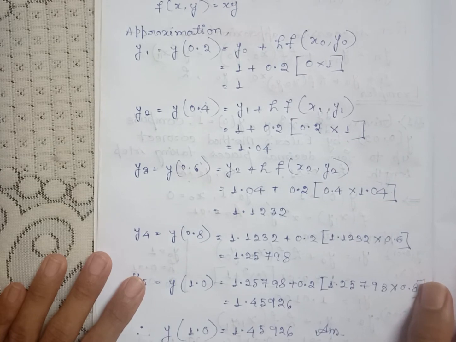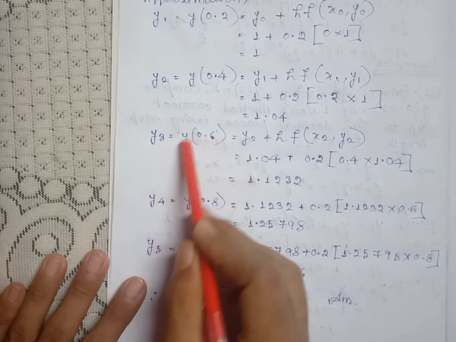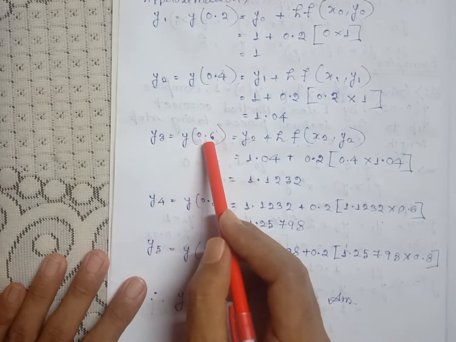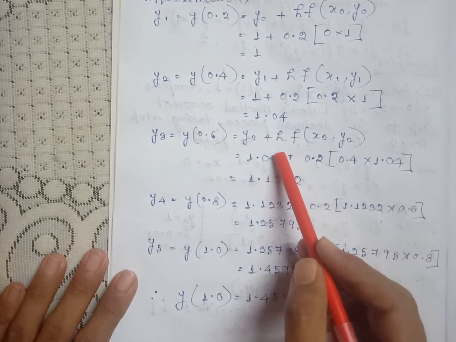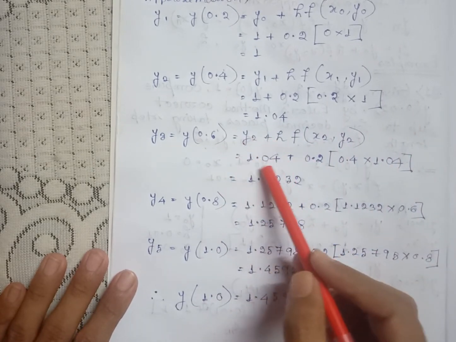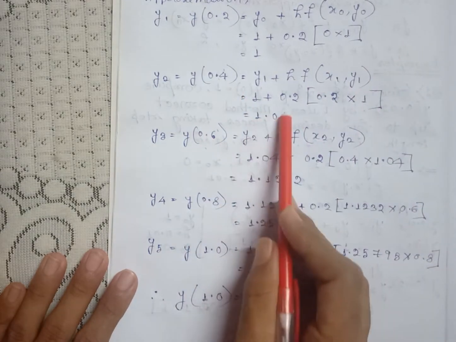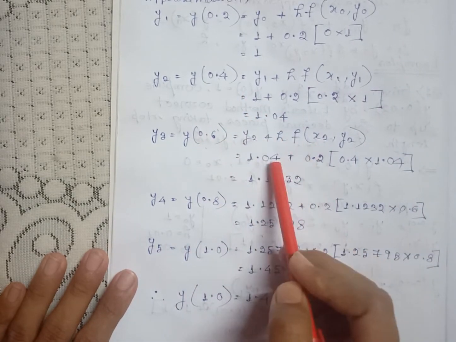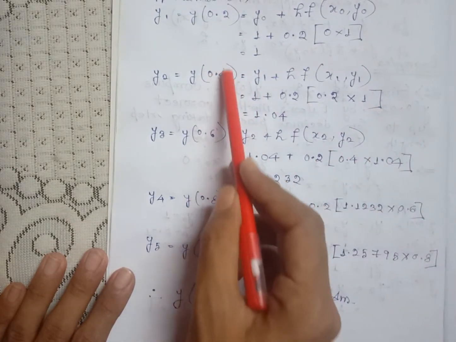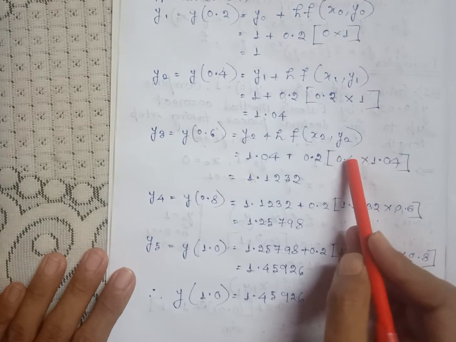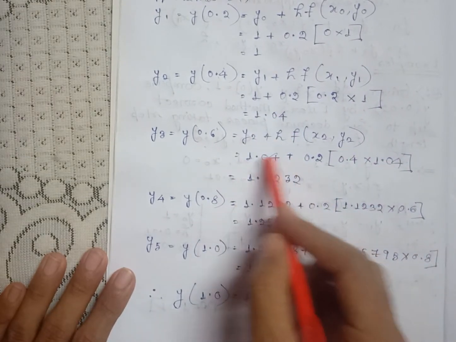Did you get it? Now the next iteration, 3 or 0.6. In this case we have done the exact same thing, we just changed the value of y with the previous or the latest value of y, which was this. We have put that, h remains same, x is the latest x, 0.4, into the latest y, which is 1.04. This is the value we get.